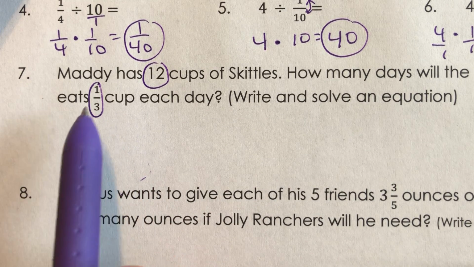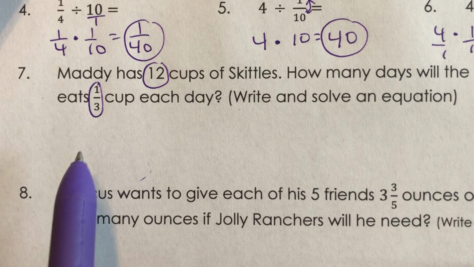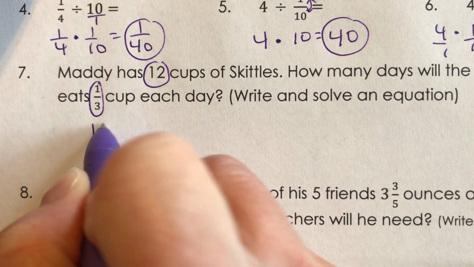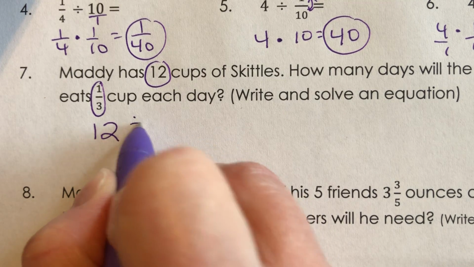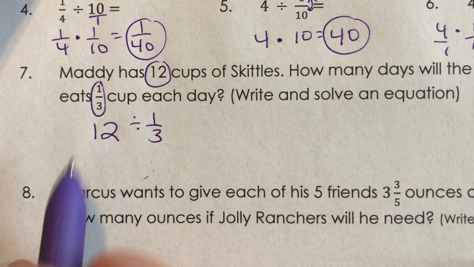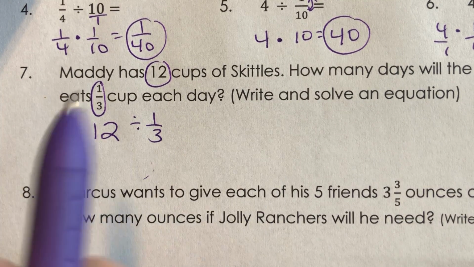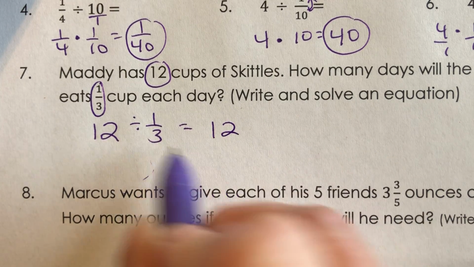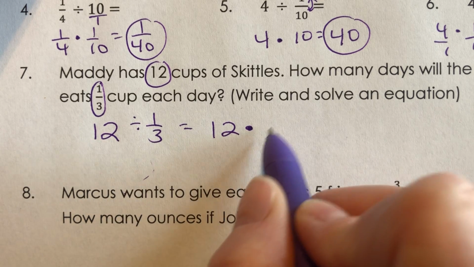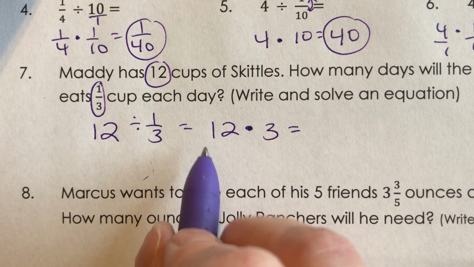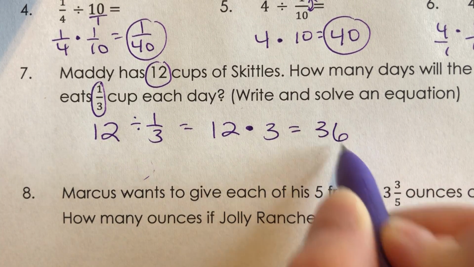What operation is repeated subtraction? Yes, it is division, very good. So your 12 should go first because that's the amount of Skittles she starts with. And I want to know how many 1/3 are there in 12? How many days can she do this? And to figure that out, 12 divided by 1/3, I would multiply 12 by the reciprocal of 1/3, which is 3. And 12 times 3 is 36.